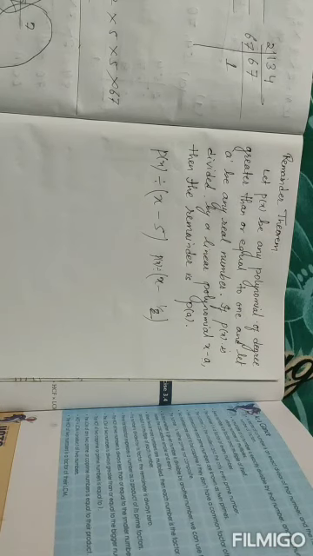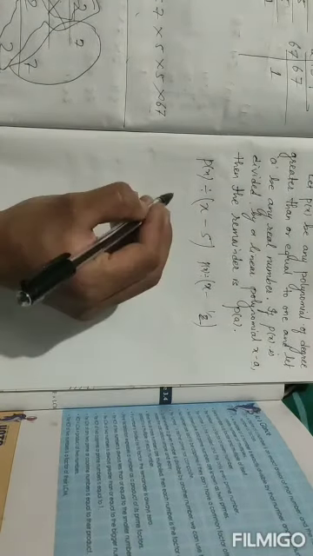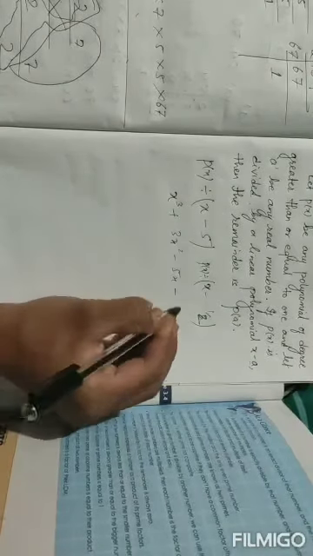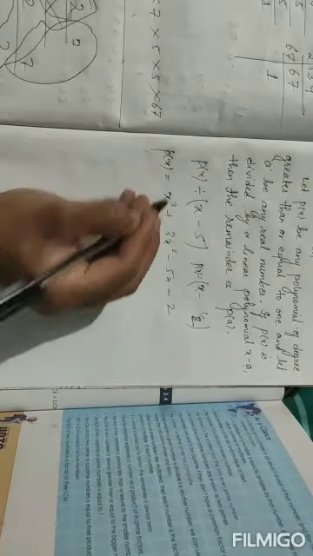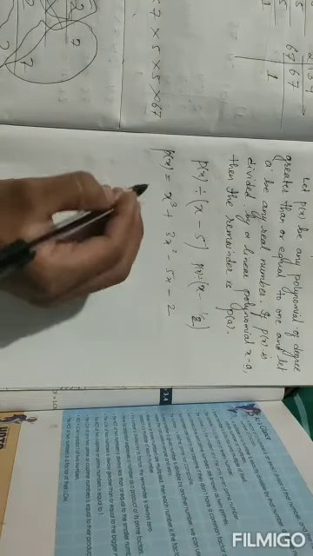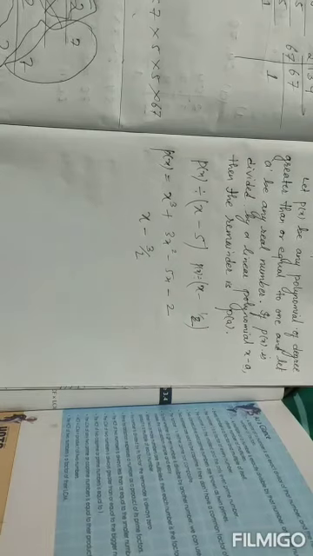To elaborate it more, I want to give you one example. Suppose x cube plus 3x square minus 5x minus 2. Now this is p(x), suppose. Now I am dividing it with x minus 3 by 2.